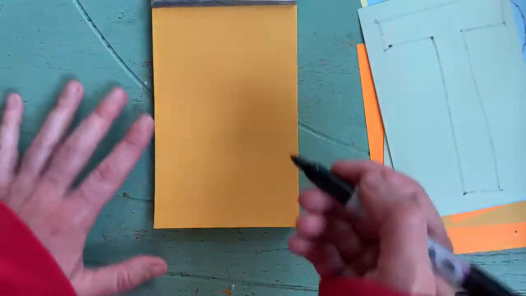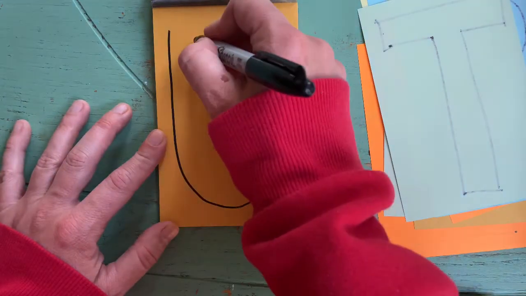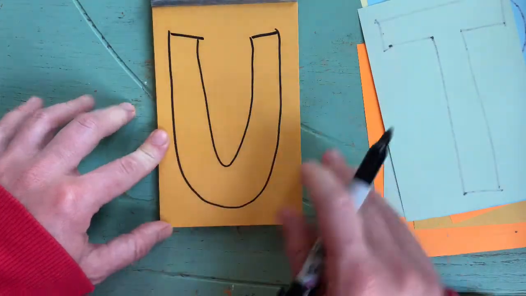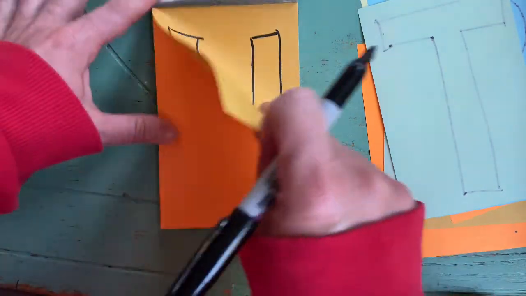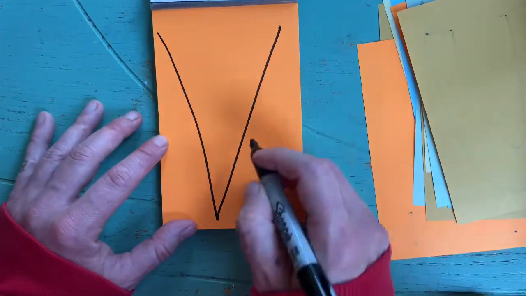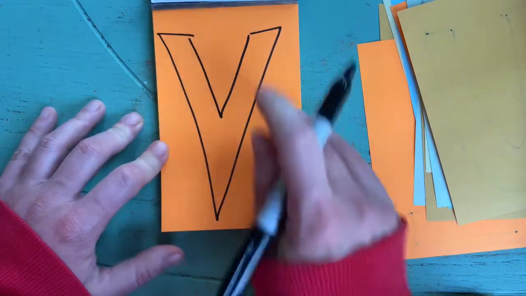Now a U. A U is a big U and then a little U inside with the ends connected. Pretty easy. A V. A V is the same thing. A big V and a little V inside with the ends connected.